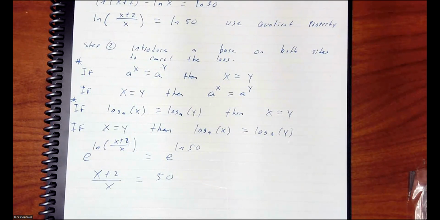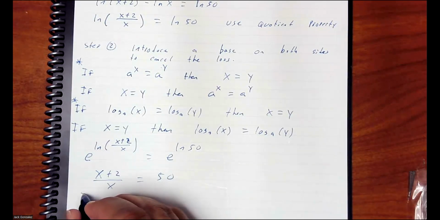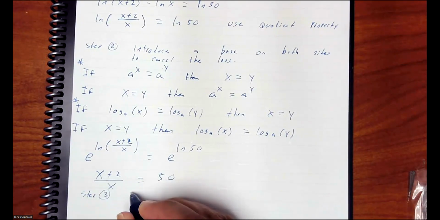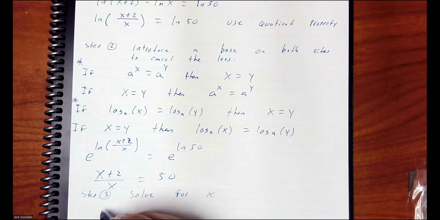Once you're here, it's just basic algebra again. Cancel logs, solve for x. So multiply both sides by x, that'll give us x plus 2 equal to 50x.